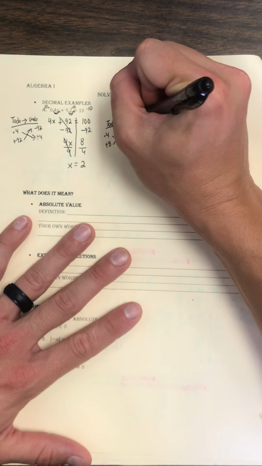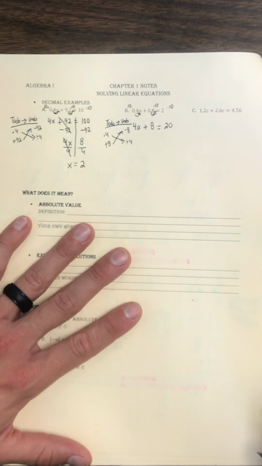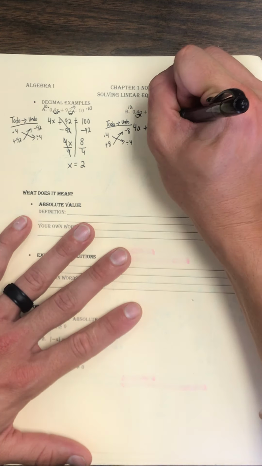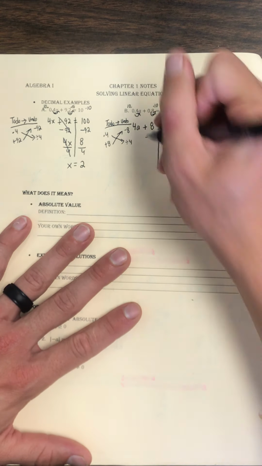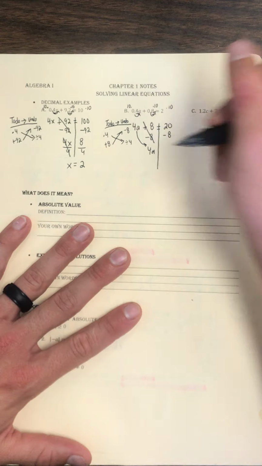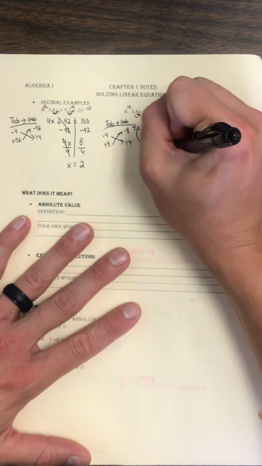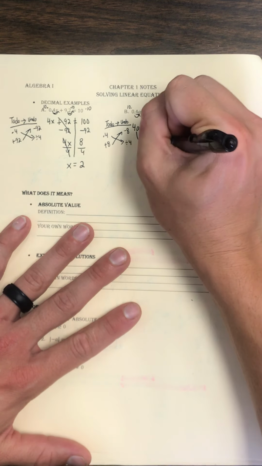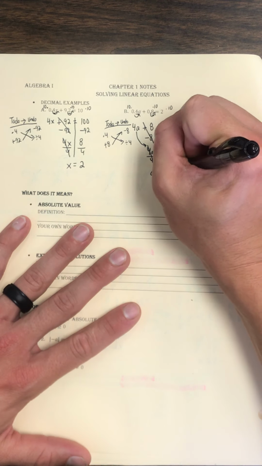Instead of adding 8, I'm going to subtract 8. Instead of multiplying by 4, I'm going to divide by 4. And there are my steps. First step, subtract 8 from both sides. Those cancel, so I'm left with 4a. 20 minus 8 equals 12. Next step, divide by 4. Those cancel as always, so I get a equals 12 divided by 4, which is 3. a equals 3. All right.